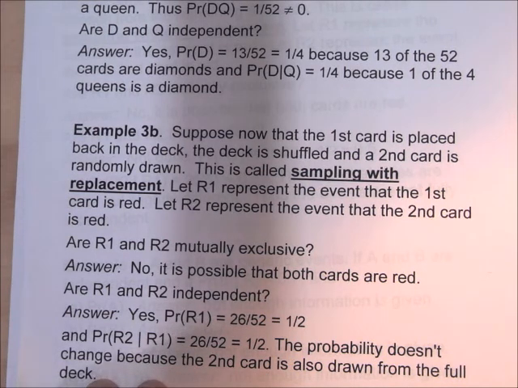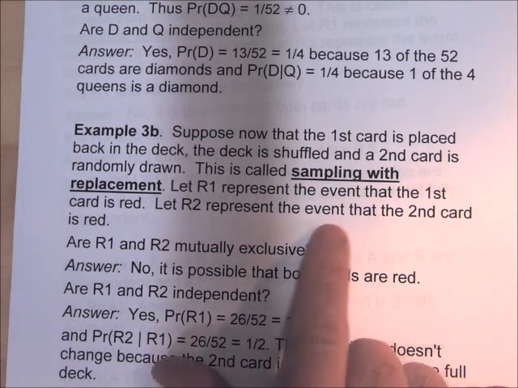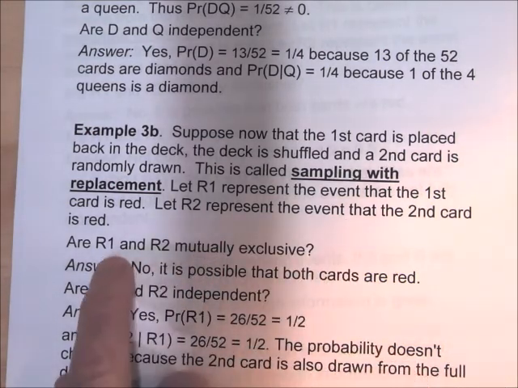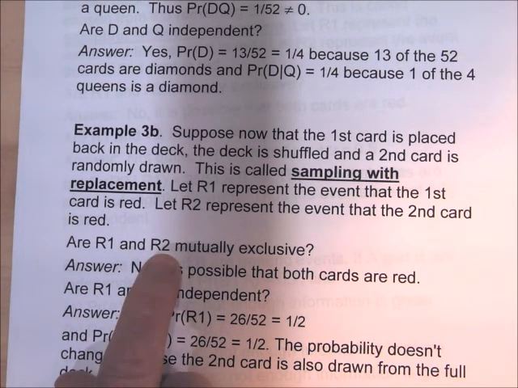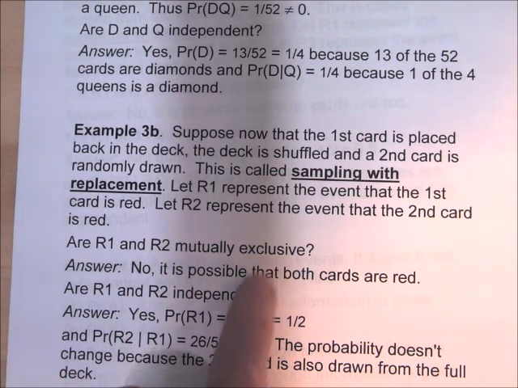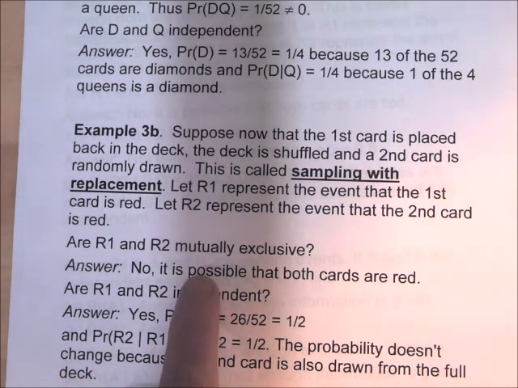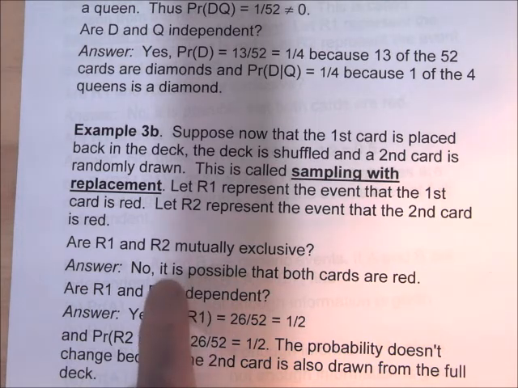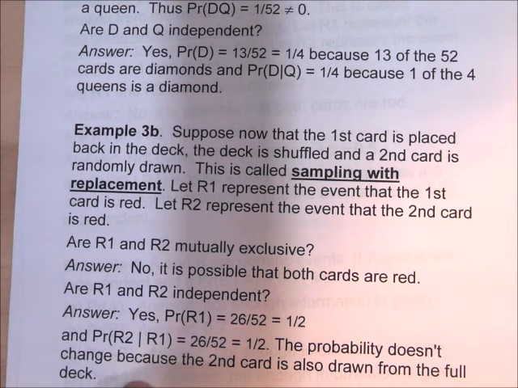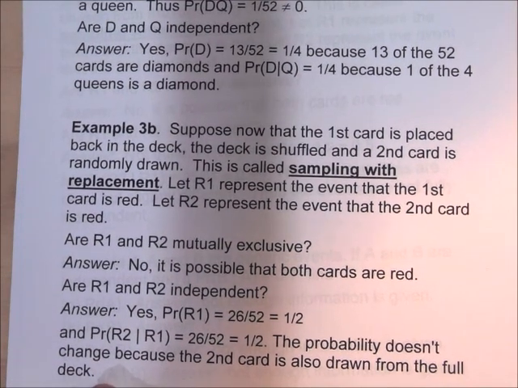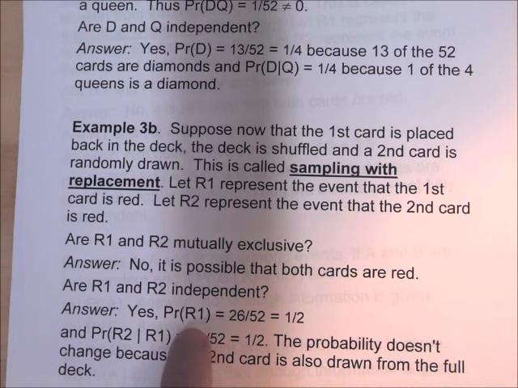We let R1 represent the event the first card is red. R2 represent the event the second card is red. And the question is, are R1 and R2 mutually exclusive? The answer is no. It's possible that both cards are red, because... are R1 and R2 independent? And the answer is yes, because the conditional probabilities are the same as the original probability.